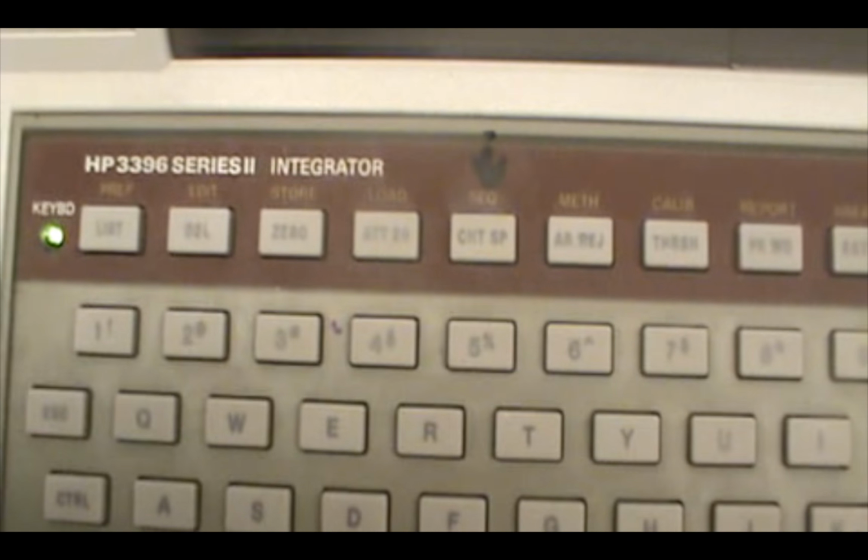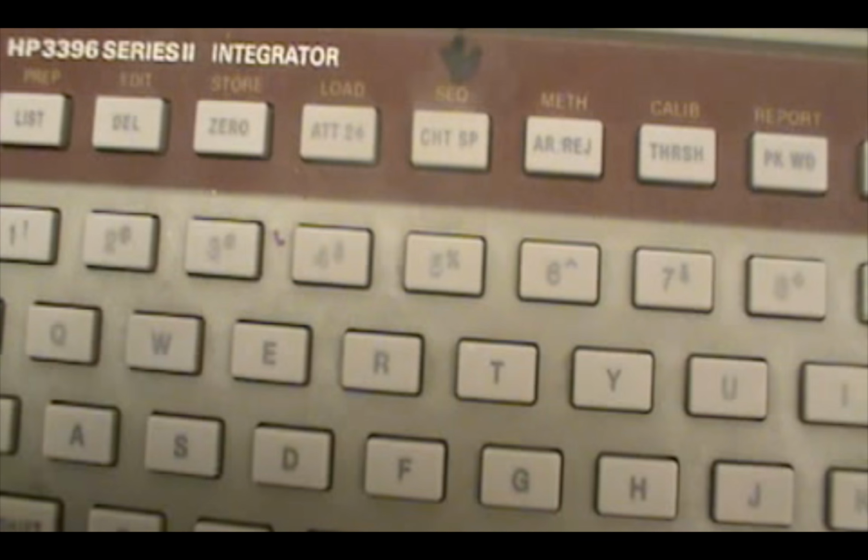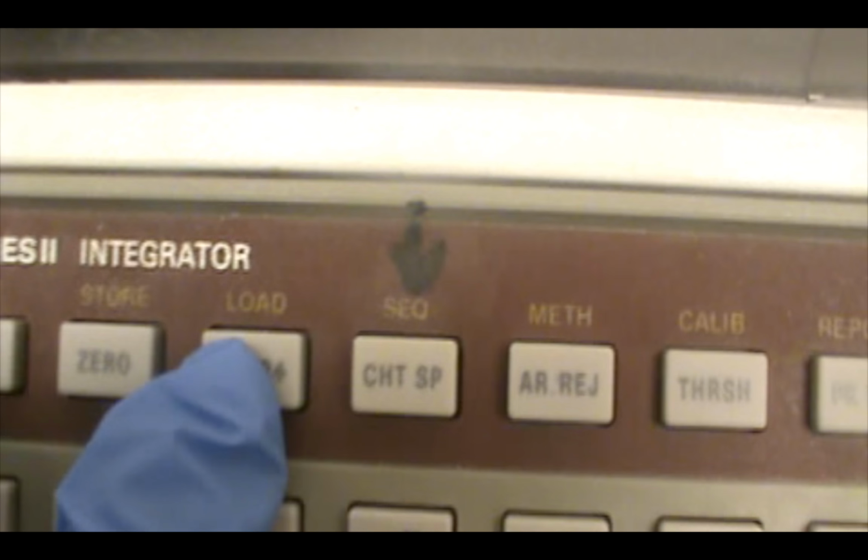After listing the method and confirming everything that you put on the method, now we're ready to load the method itself to the GC. So you go Shift Attenuation. This is going to give you load. I don't know if you could see it on the video.